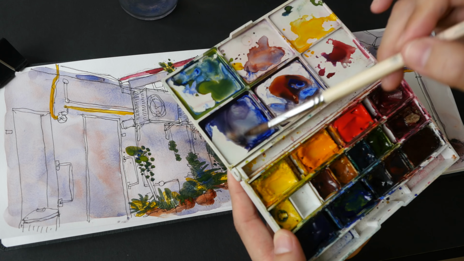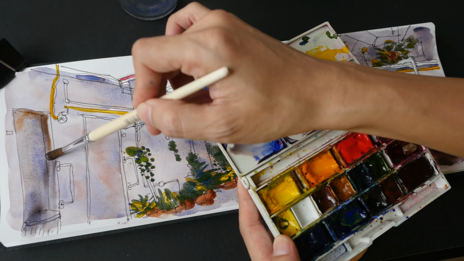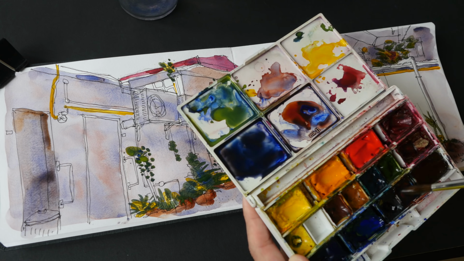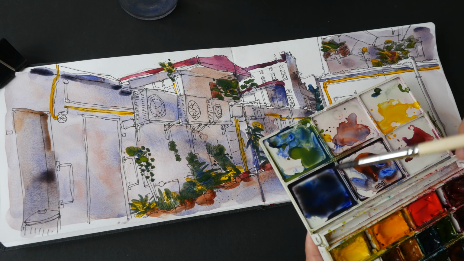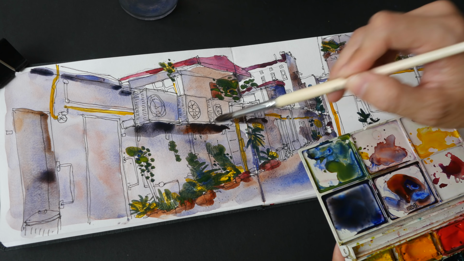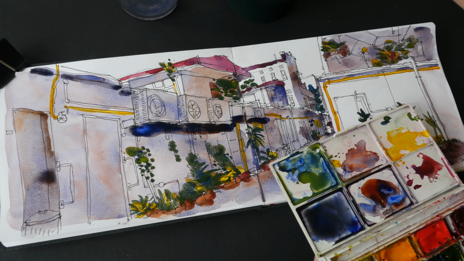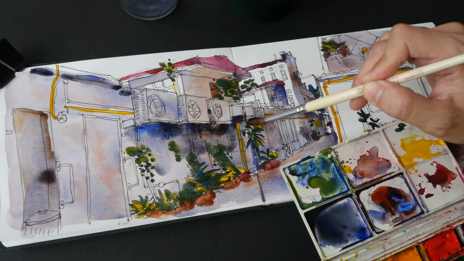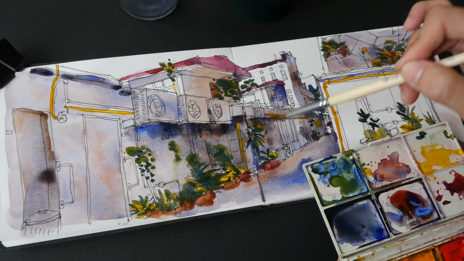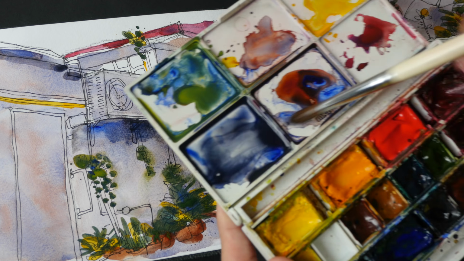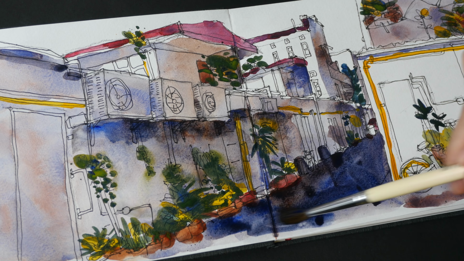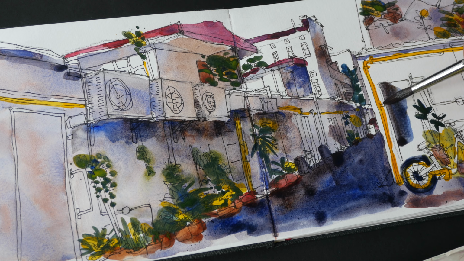If you want to get your greens a bit darker, like if you want to paint the shadows in the plants, you can add more ultramarine and burnt sienna, so that will give you a nice dark shadow. For example, now I'm painting the shadows beneath the air conditioning units. That is actually a mixture of ultramarine and burnt sienna.